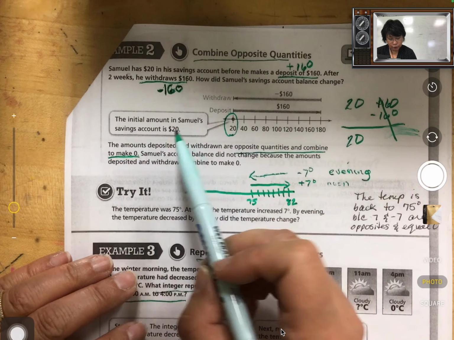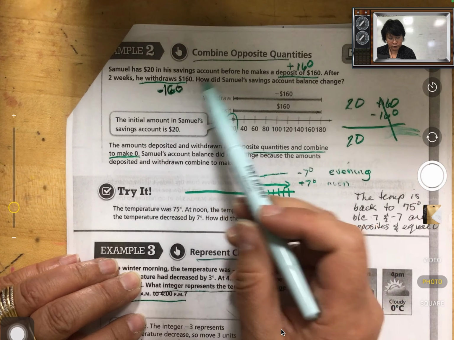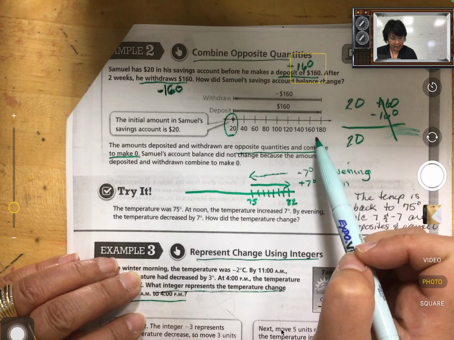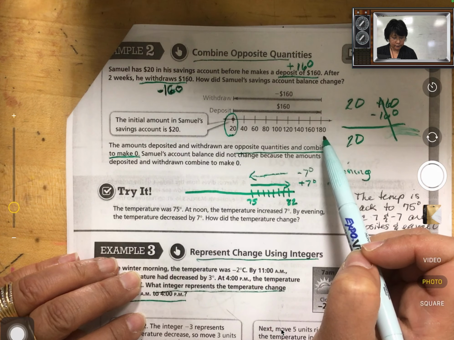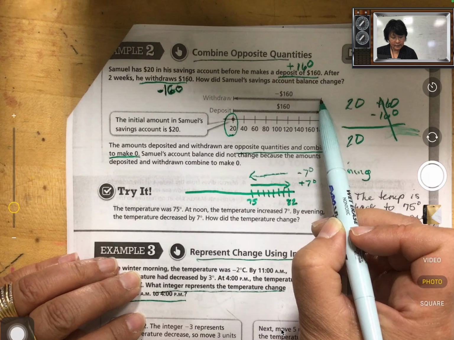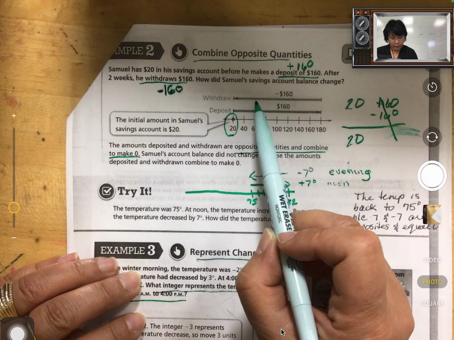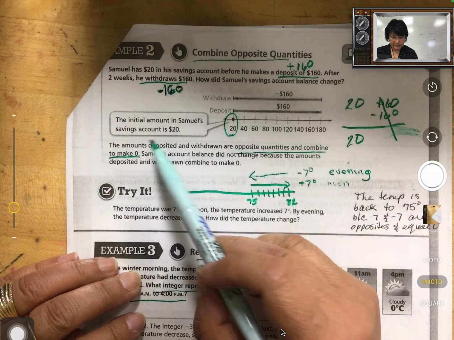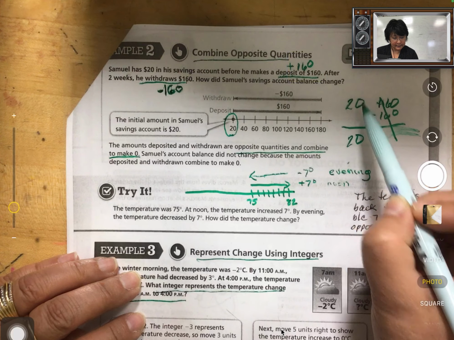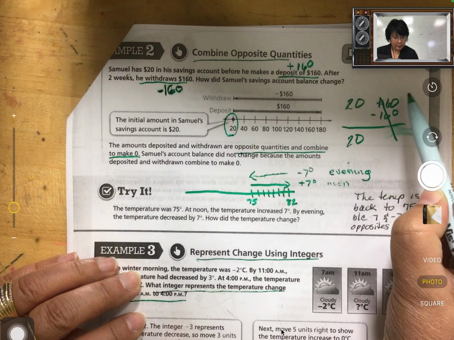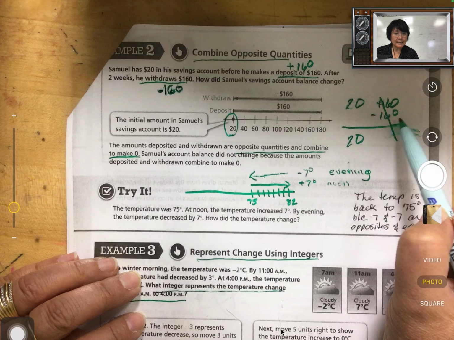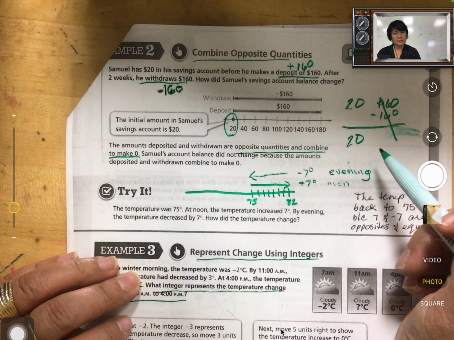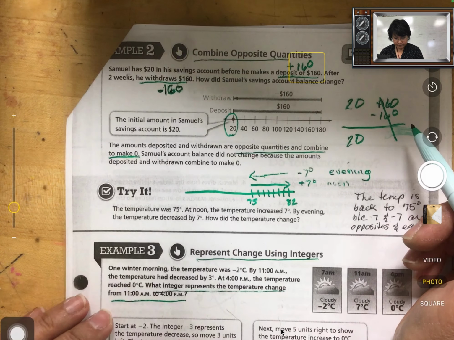The initial amount in his savings account was $20. So he deposited $160, so he had $180. Then he withdrew $160, and he came back down to 20 because the initial amount that he had in his account was $20. So 160 minus 160 is 0, so he's left with his initial balance of 20.